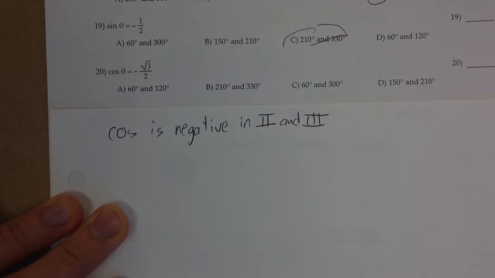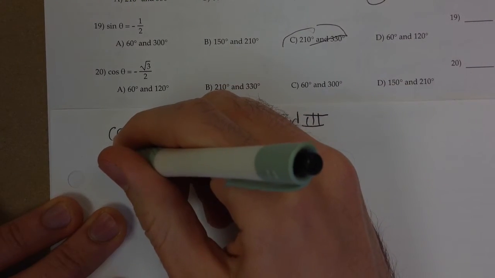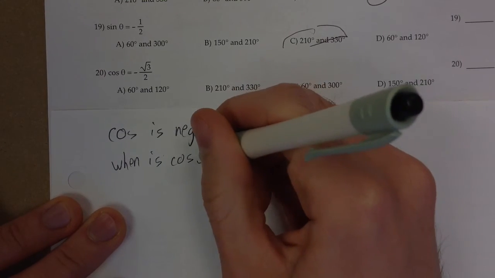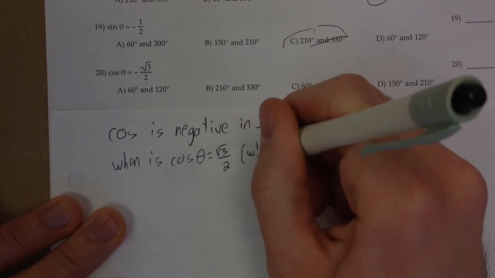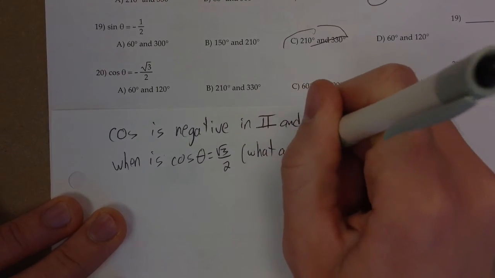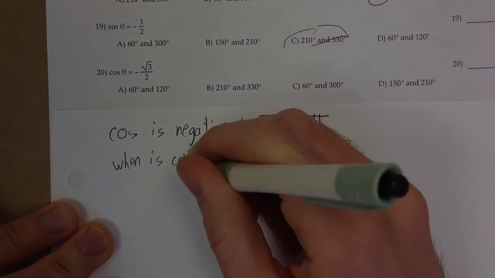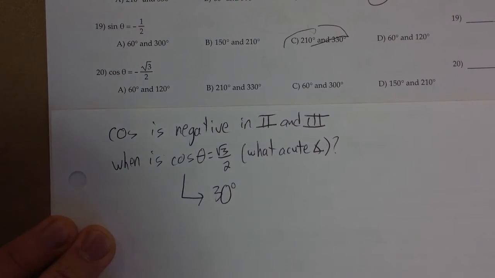Yeah, what angle? Root 3 over 2. Yes. That's your reference angle. Okay?